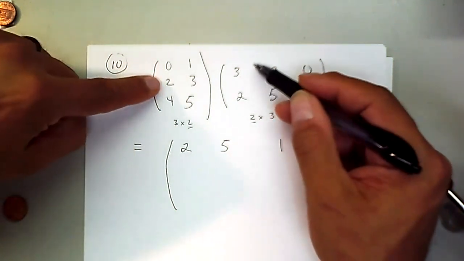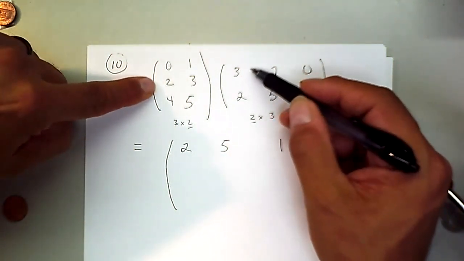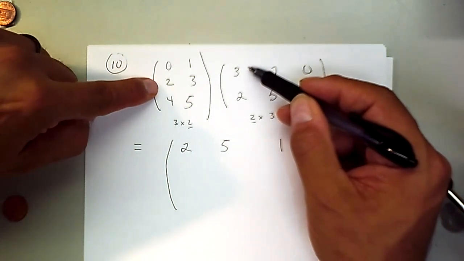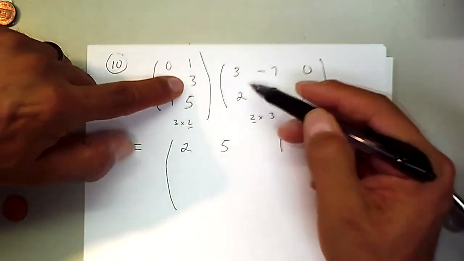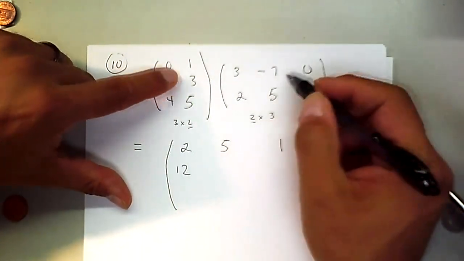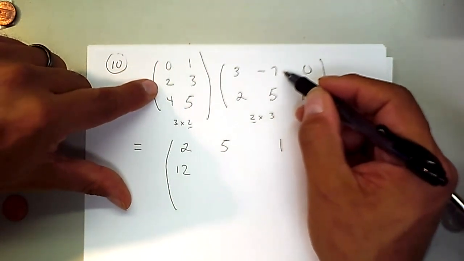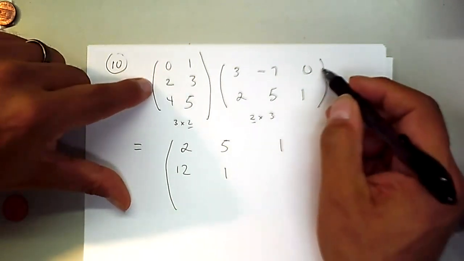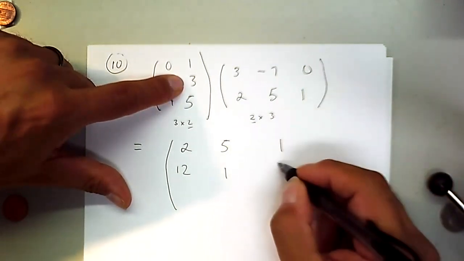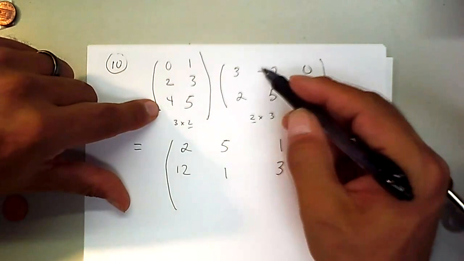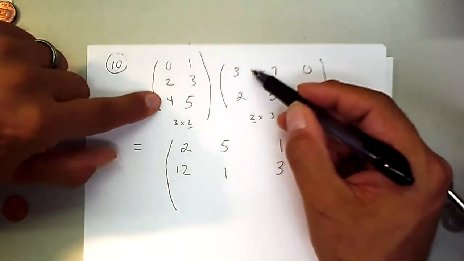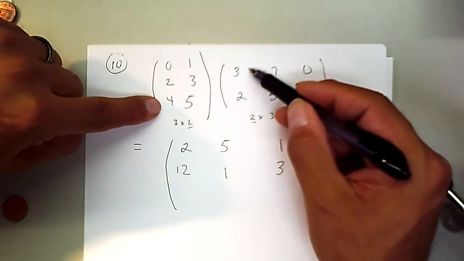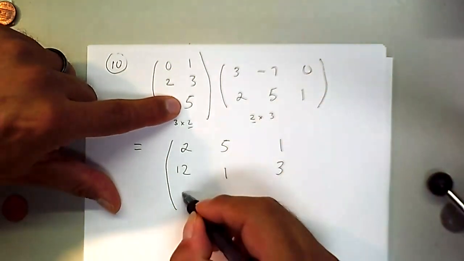You don't necessarily have to go in this particular order, but this is the way I do it. So 6 and 6. -14 and 15. 0 and 3. Now move on to the next row. 12 and 10.